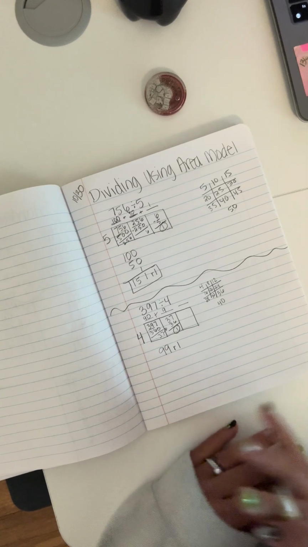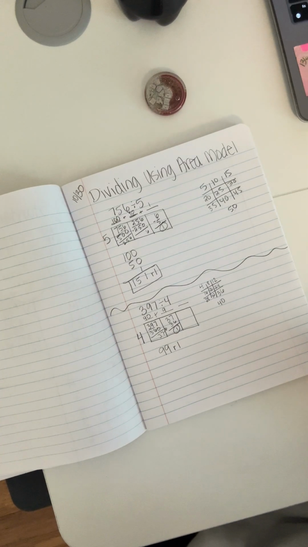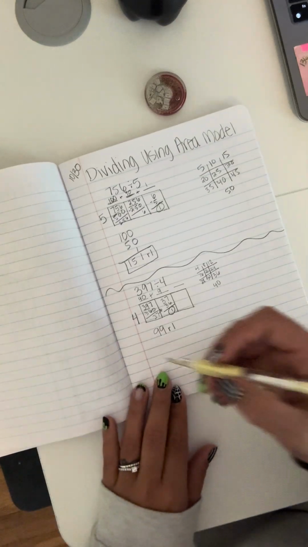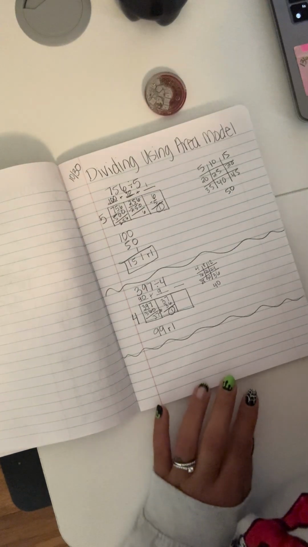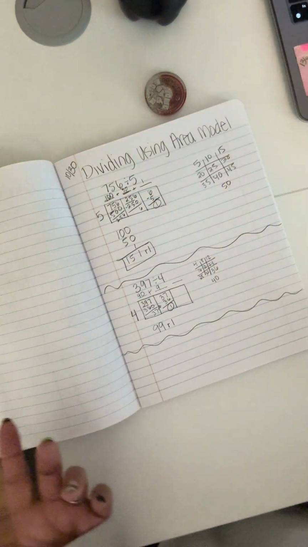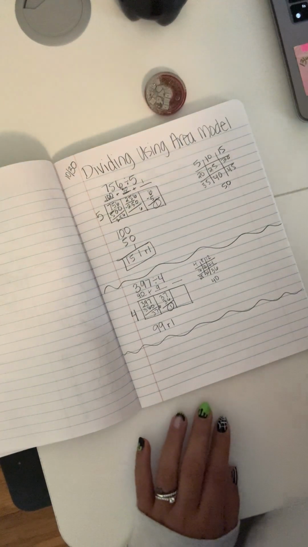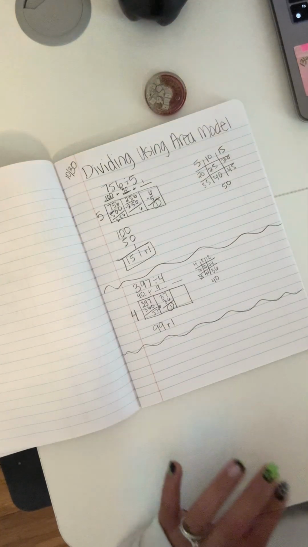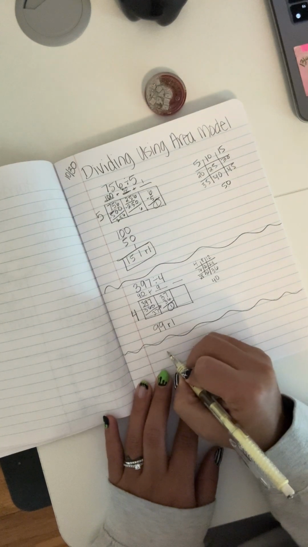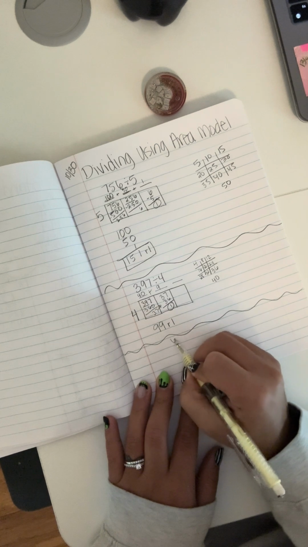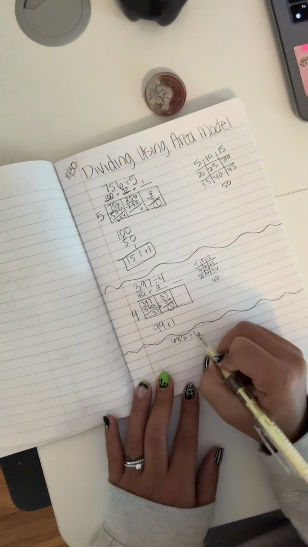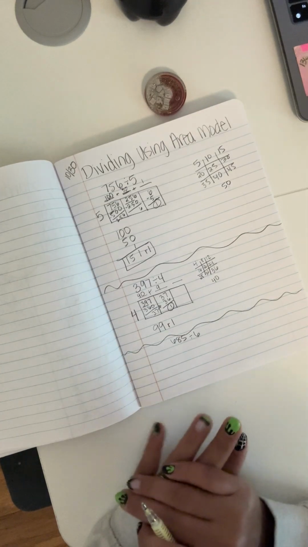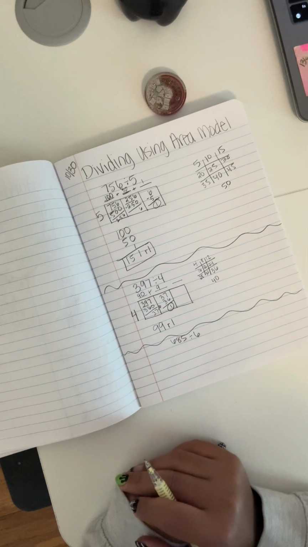Okay, how are we doing? Not too bad. All right, here's the next one. This next one, I want you to try it. Try it, see how you do. If you get stuck, you can always unpause, but I want you to try this problem by yourself, okay? 685 divided by 6. So go ahead, pause the video, and get started on the problem.